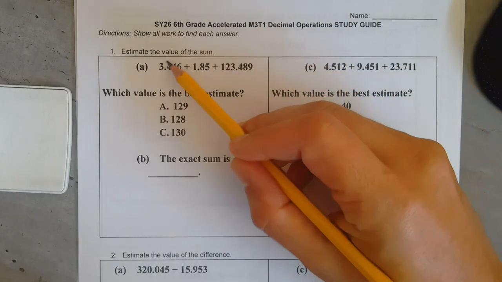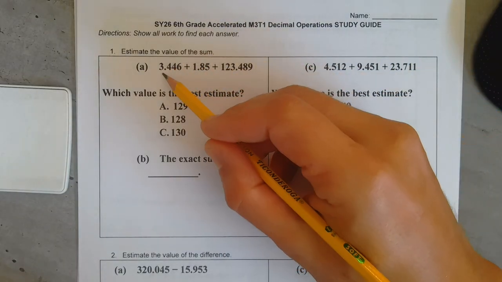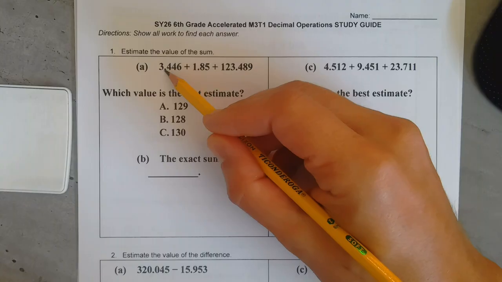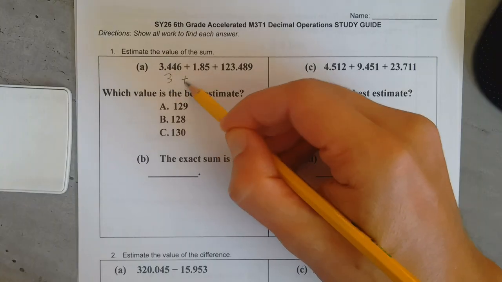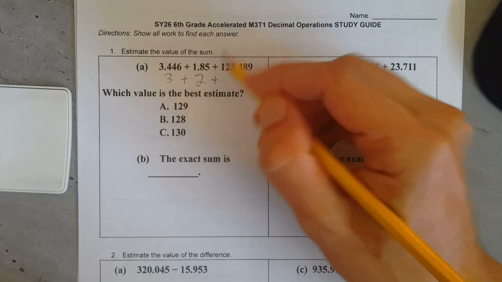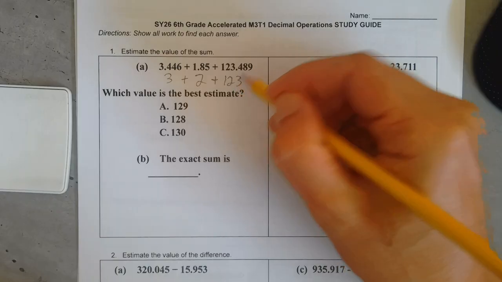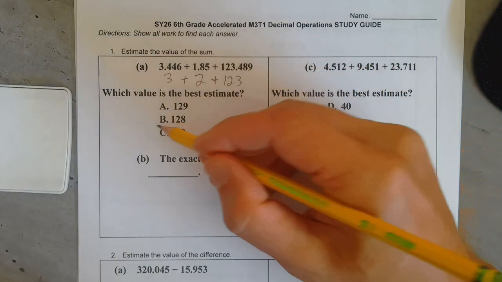We've got to first estimate the value of the sum. So 3.446 rounds to 3. 1.85 rounds to 2. And this rounds to 123. When I add those all together, I get 128.